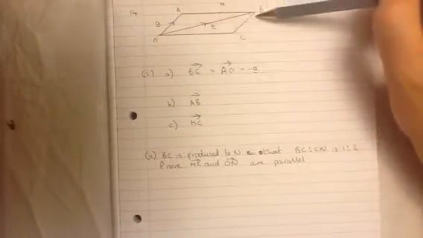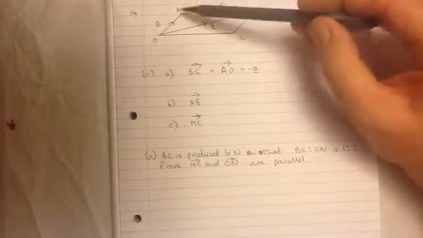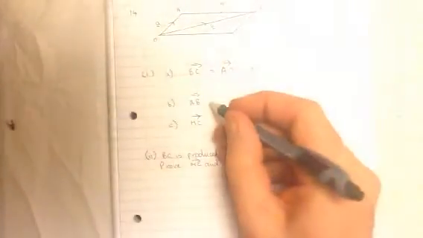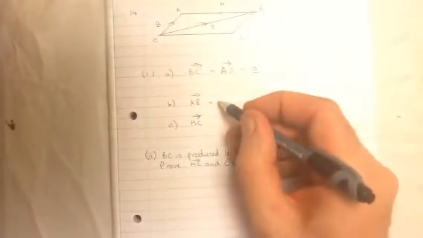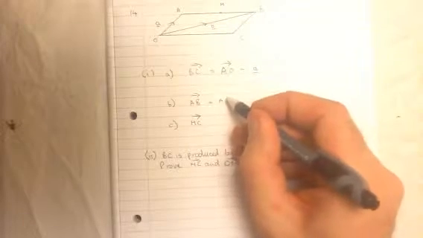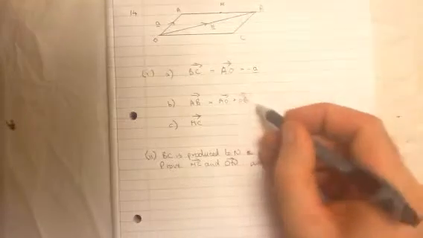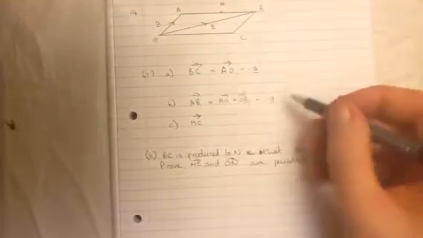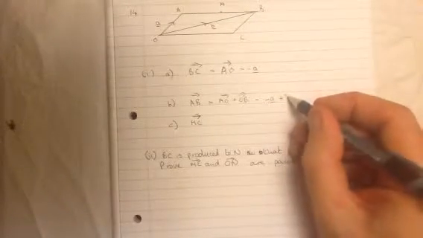Okay, we move on to AB. So if we want to go from A to B, what we could do is go from A to O and then O to B. So there's an equivalent path or line segment, so it's AO plus OB. And we've just worked out AO is minus a. And we're told in the question that OB is b.